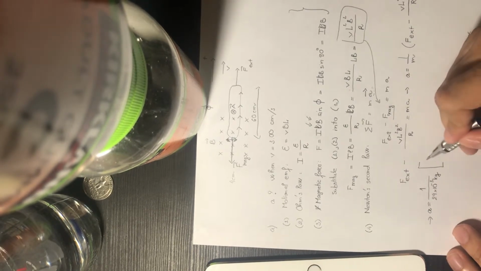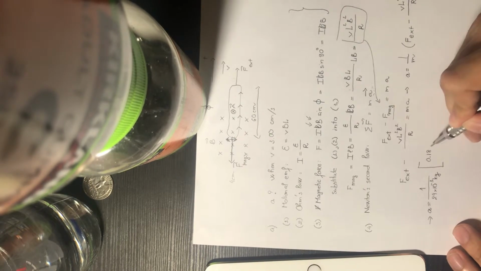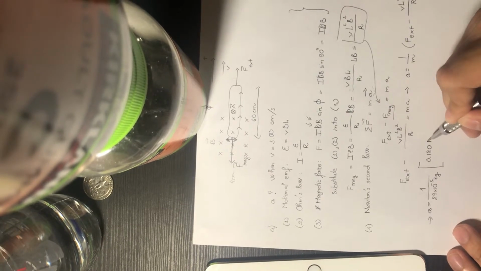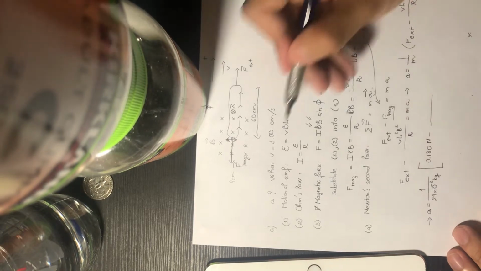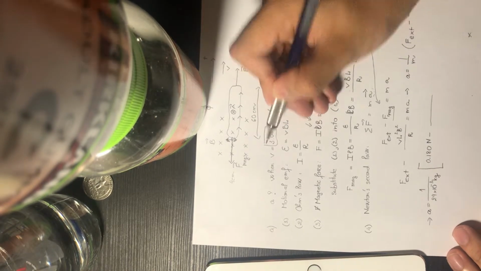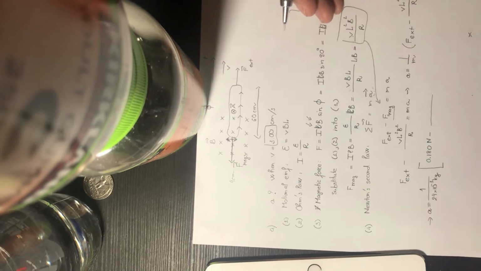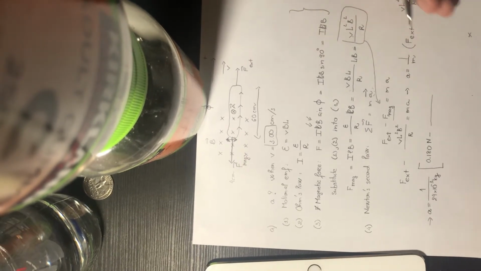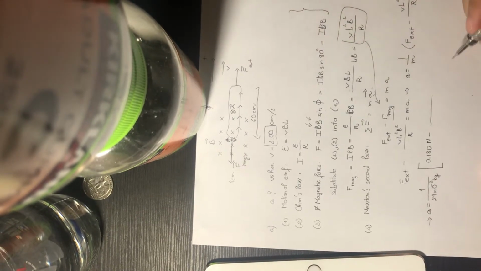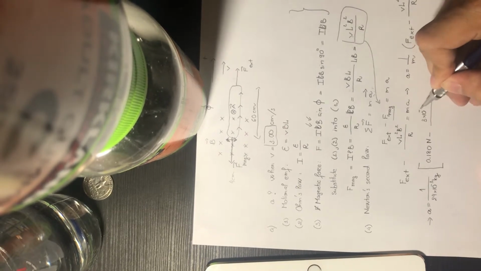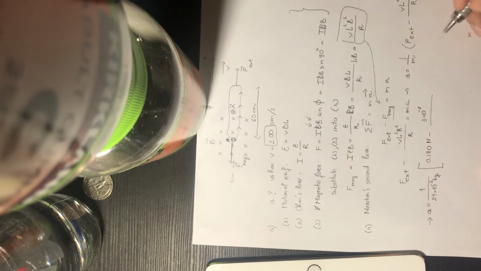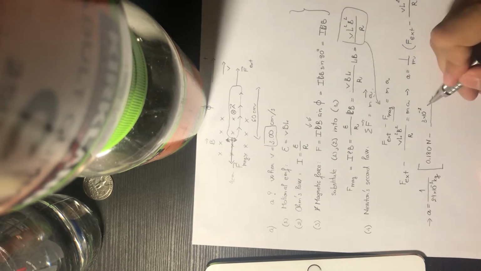External force is 0.18 Newton, minus the velocity is 3 centimeter per second, but we have to convert to meter. Means that 3 times 10 to the negative 2 meter per second.